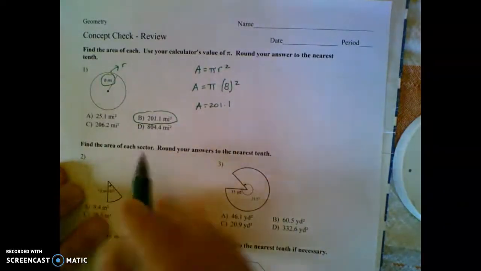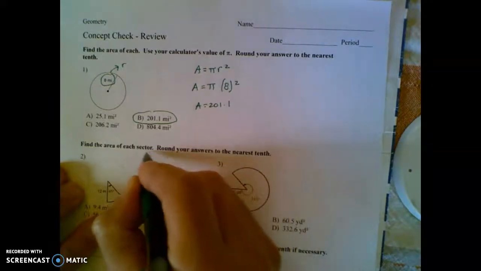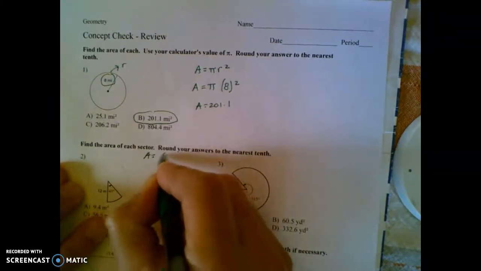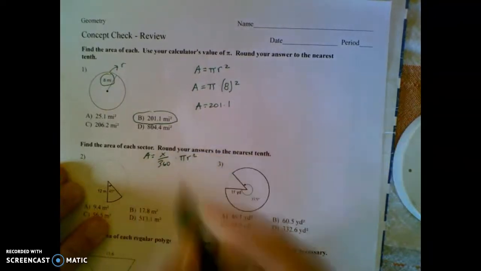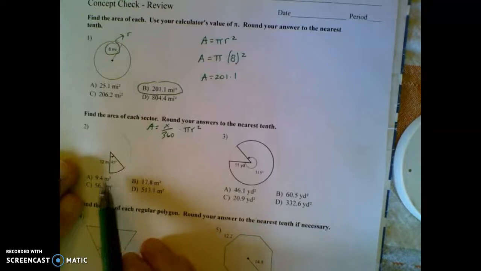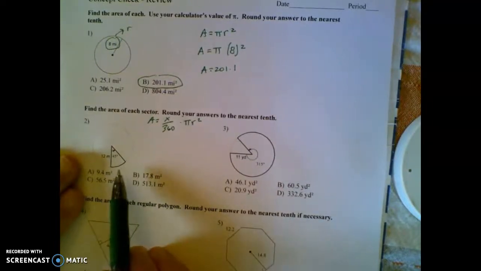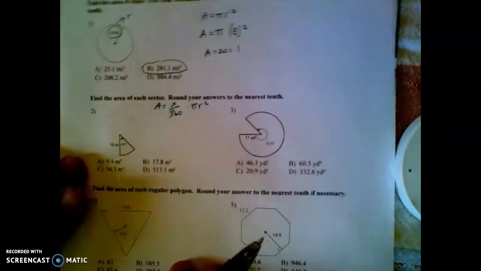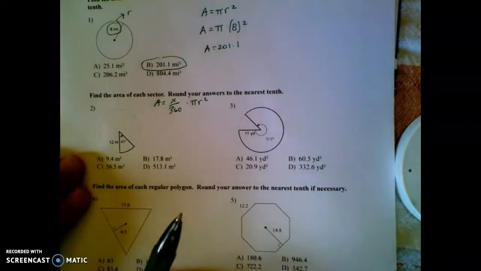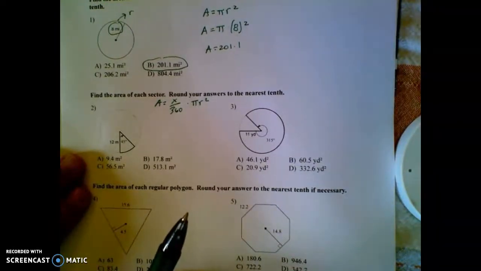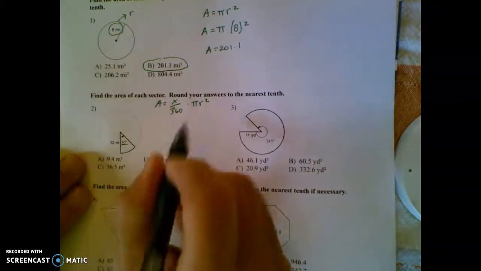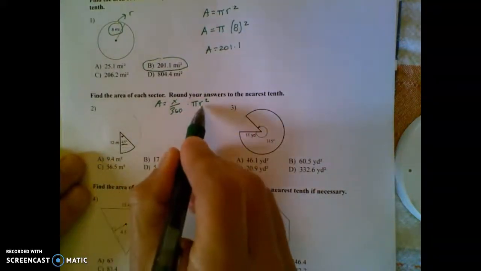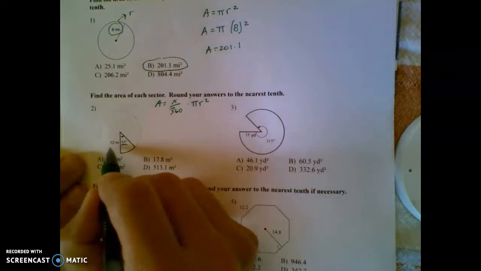Down here, you're asked to find the area of a sector. For both of these, I'm going to use the same formula. Area is equal to the angle measure over 360 times pi r squared. The sector is kind of highlighted here in darkened ink. You can kind of see that. I have a copy of this in the folder so you guys can do it on your own. But again, all I've got to do is take the angle measurement here, which is 45, put it over 360, then multiply by the radius squared, which is 12.